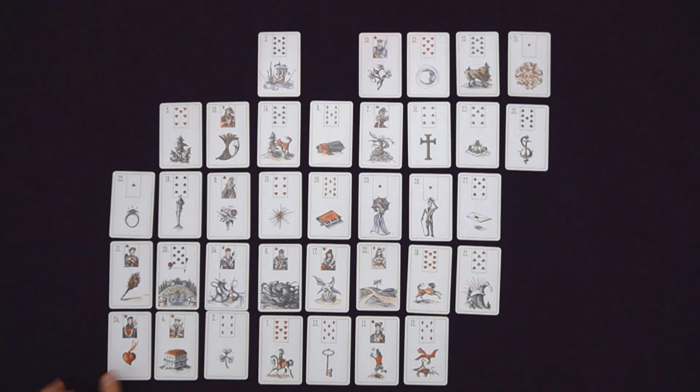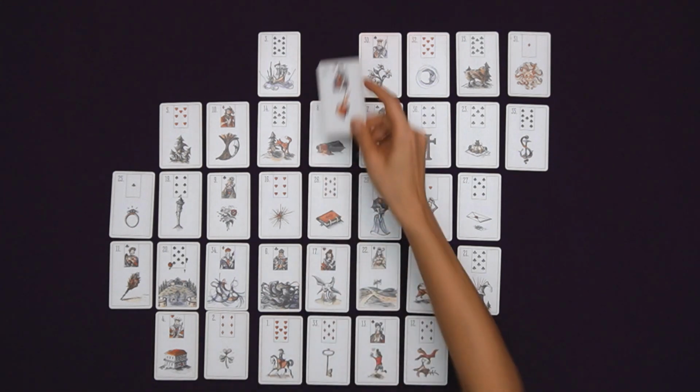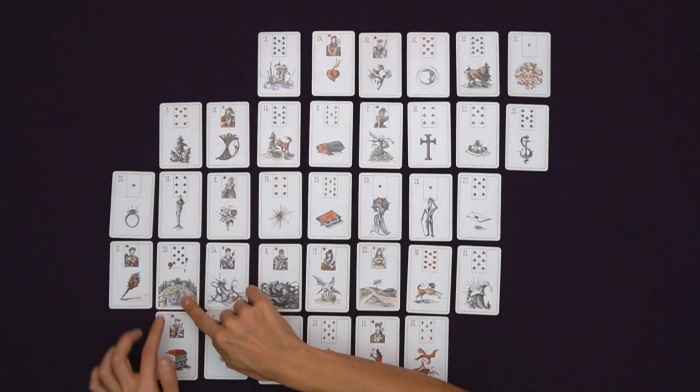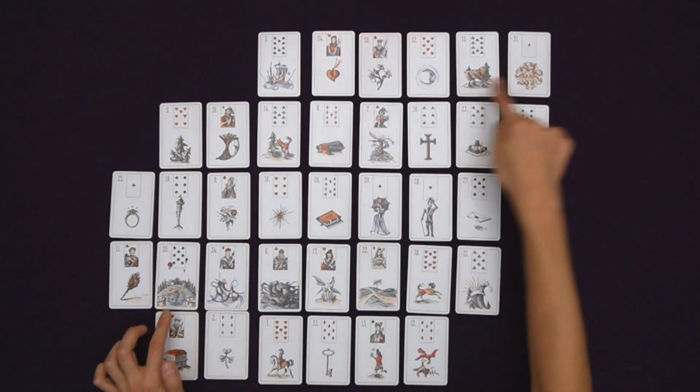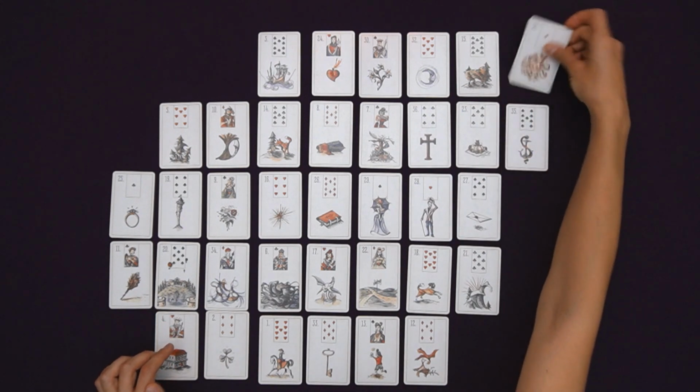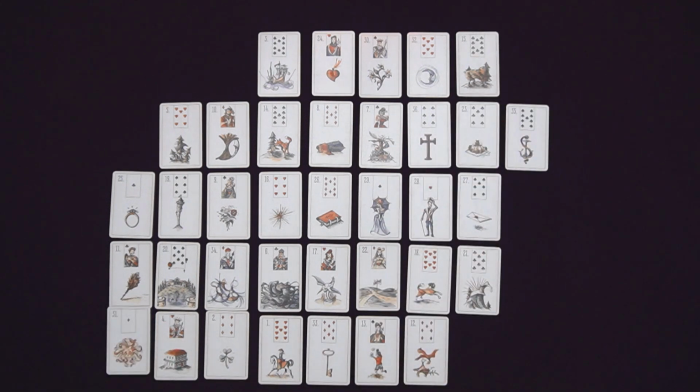That is one option. Another option would be the farthest corner card from the garden. So this would be the sun. So not along the same diagonal, but the farthest corner card. We take the sun and we would transpose it here. This is my go-to method when it comes to corner cards. I don't use the diagonal, I tend to use the farthest corner card. So this would be my rule of thumb.